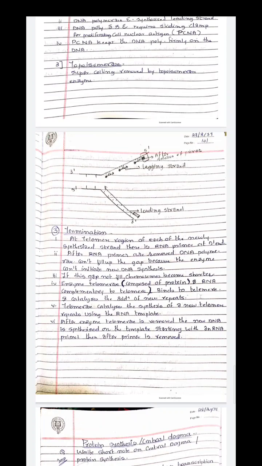In that case, the enzyme telomerase functions, and it adds the new repeats and joins all the discontinuous DNA strands, and they form two new DNA strands.